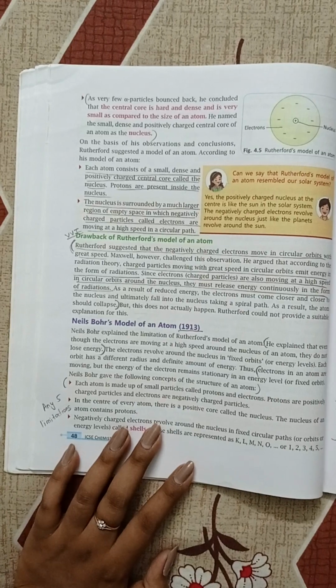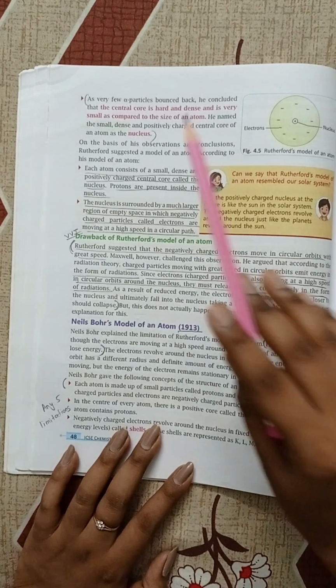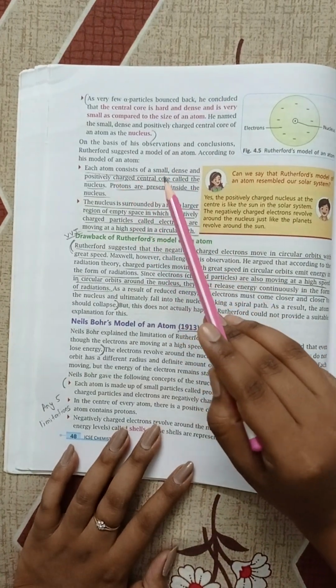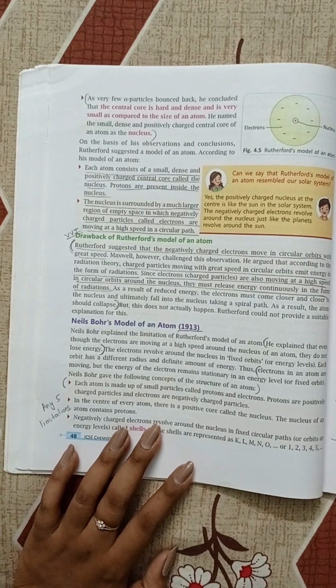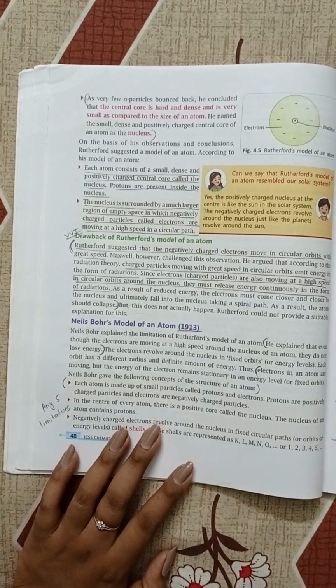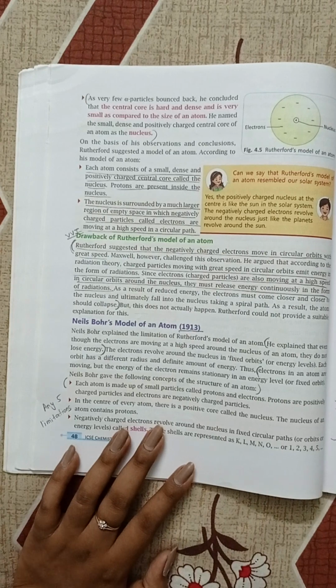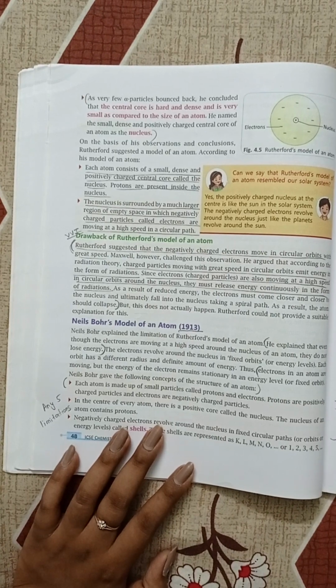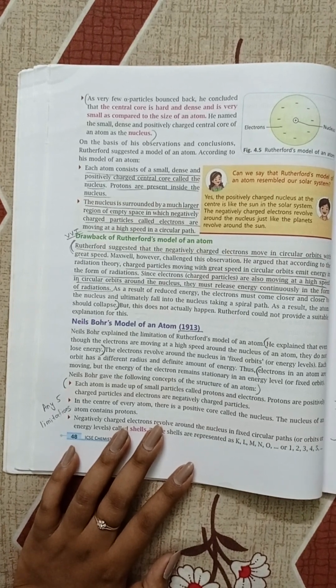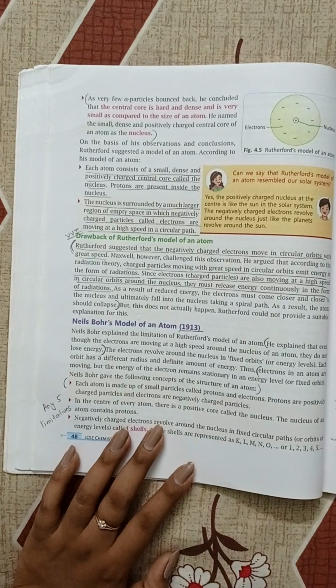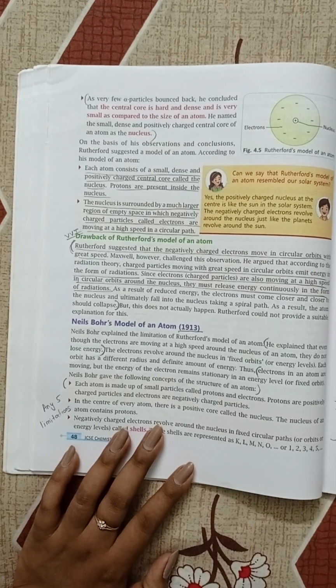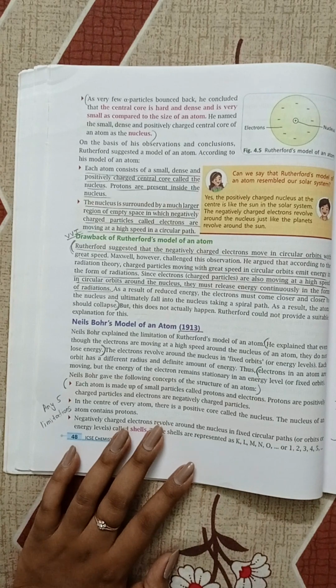On the basis of his observations and conclusions, Rutherford suggested a model of an atom. According to this model, each atom consists of a small, dense, and positively charged central core called the nucleus, and the protons are inside the nucleus. The protons will be denoted by plus, and the electrons will be outside the nucleus, which we will denote as e minus. The nucleus is surrounded by a large amount of empty space in which negatively charged particles called electrons are moving at a high speed in circular paths.